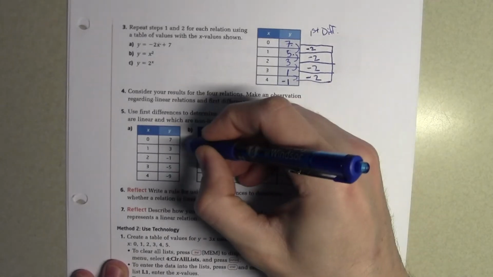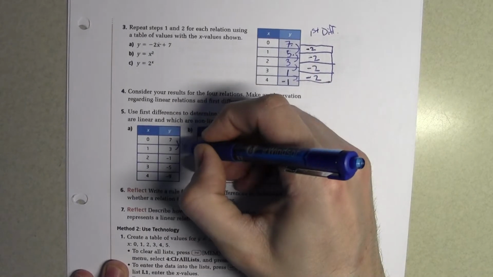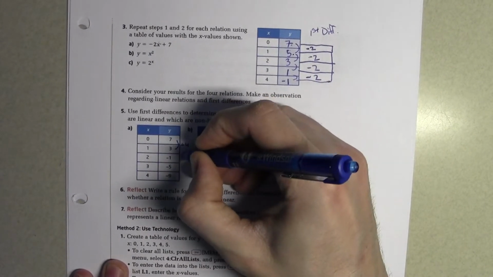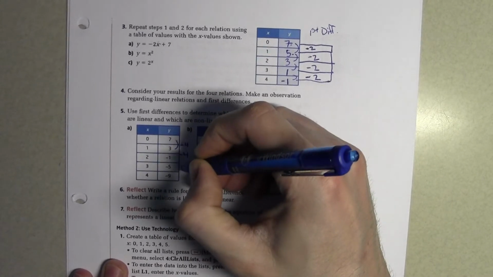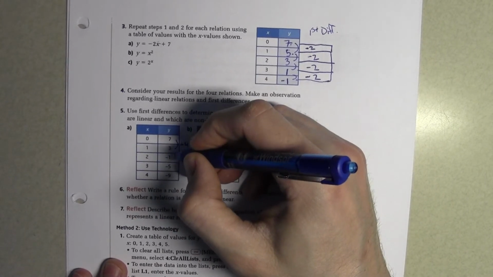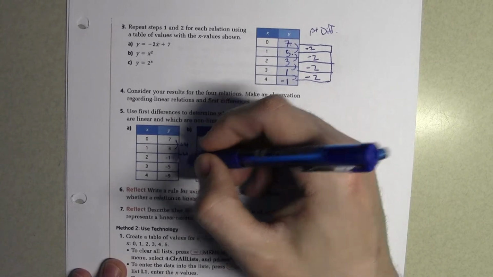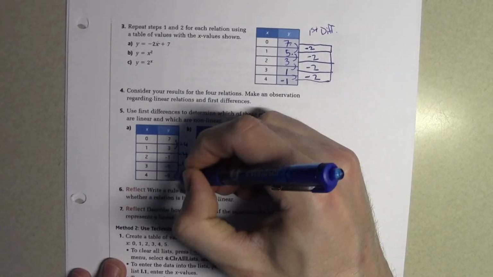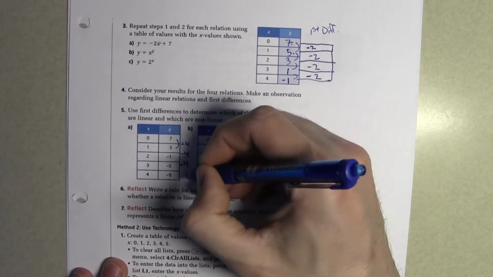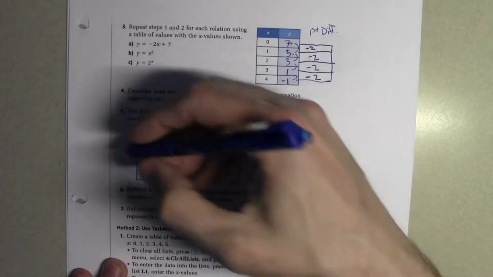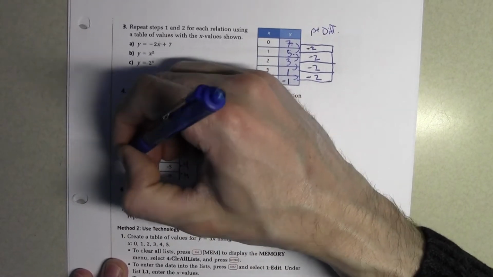So let's do it. First differences go here, remember? 3 minus 7, negative 4. Negative 1 minus 3, negative 4. Negative 5 minus 1, so negative 5 plus 1, negative 4, right? Negative 9 plus 5, negative 4. So this guy, linear or nonlinear? Linear. Good.